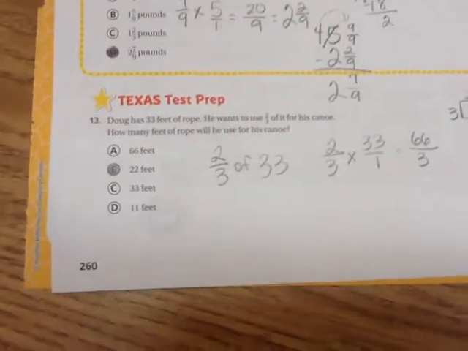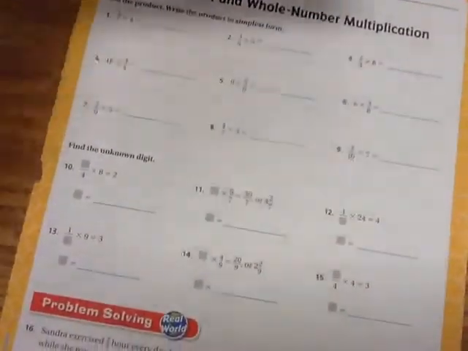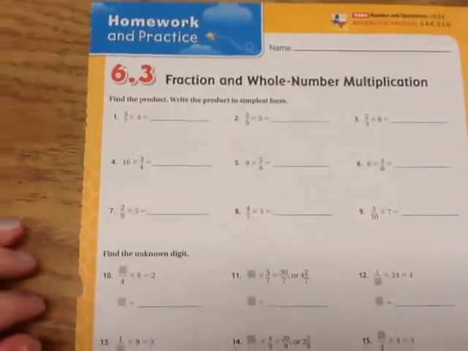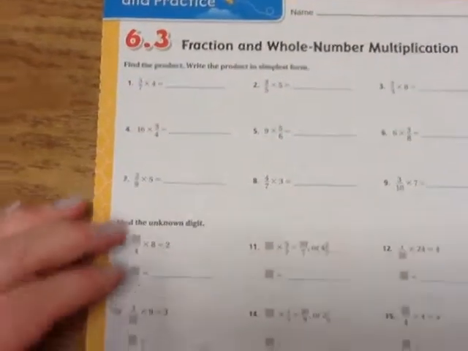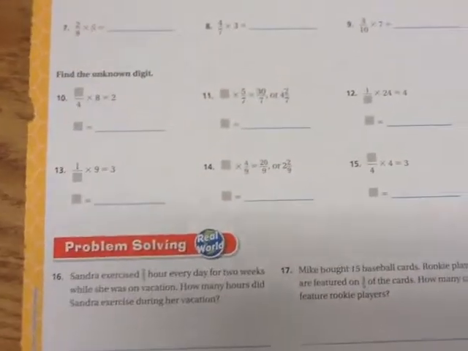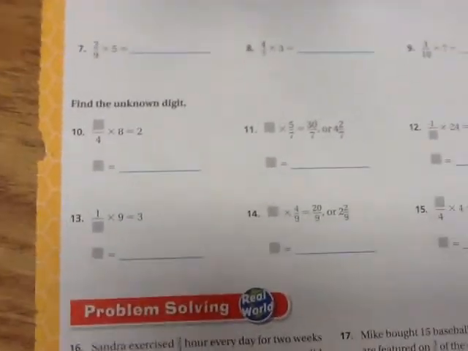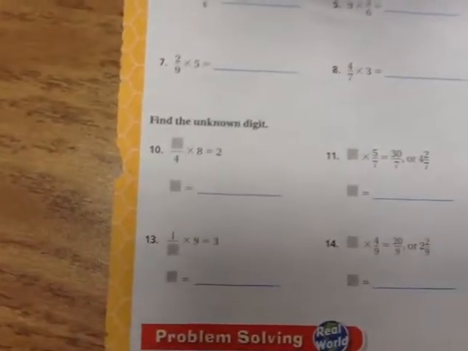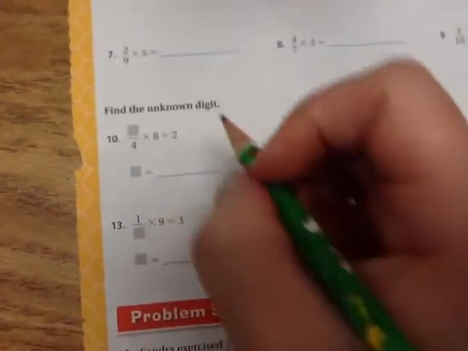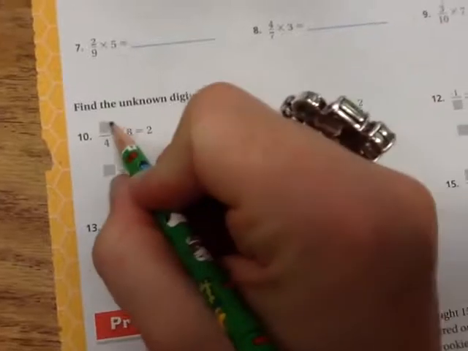All right, perfect. So now let's look at your goal pages. You're going to do simply 1 through 9, just like before. Starting with 10 through 15, that's going to be a little bit those problems that we just did earlier. So let's do this one. So I am looking at something fourths times 8 is equal to 2. So I can look at it and I can put this over 1.